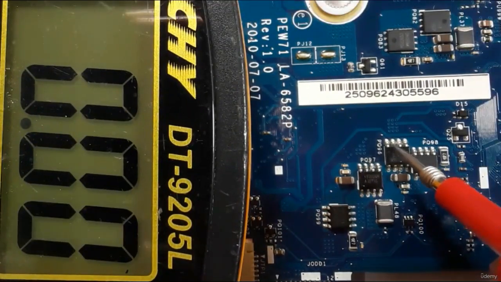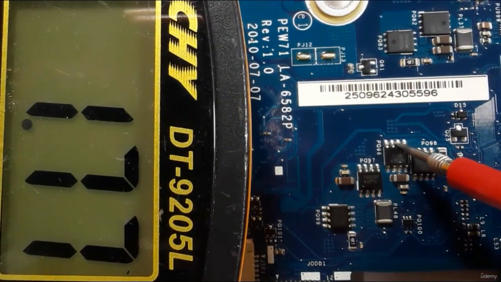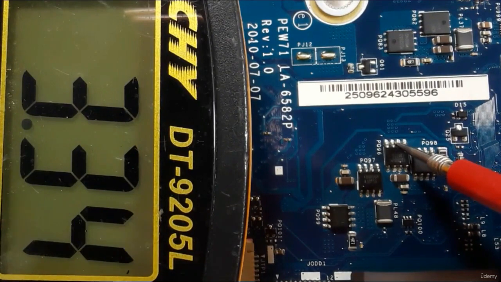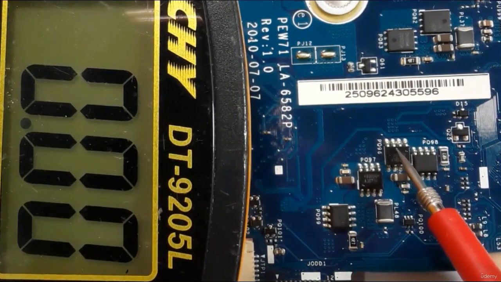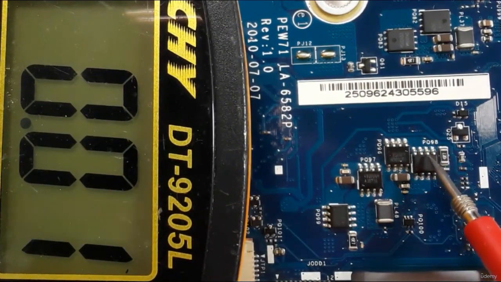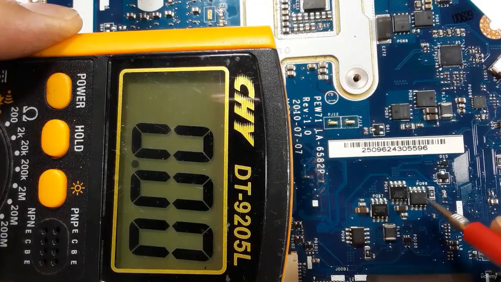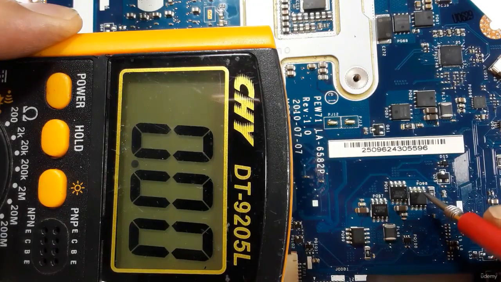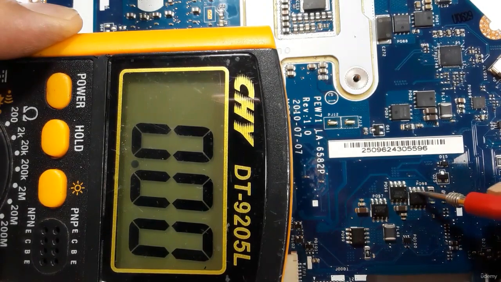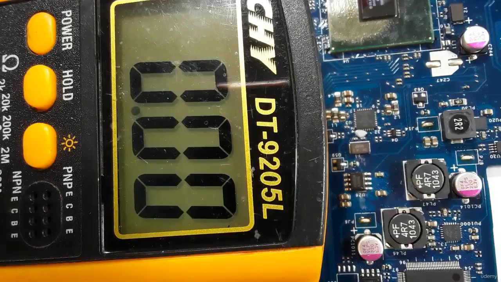And at the source of this MOSFET, we will get 3.3 volts, as you can see. So the source of this MOSFET is directly connected to the drain of this MOSFET. Means we will find 3.3 volts here also, as you can see on the multimeter. On the other side of the motherboard, we will get the same voltages.